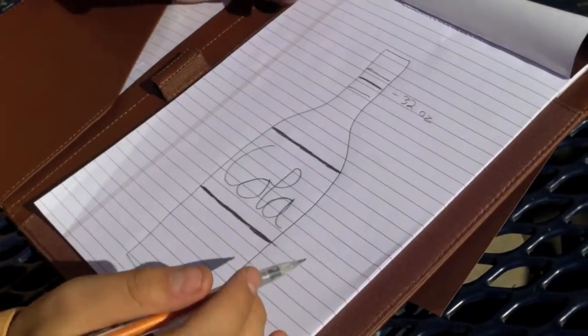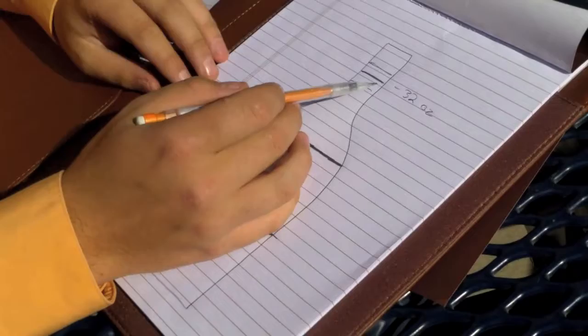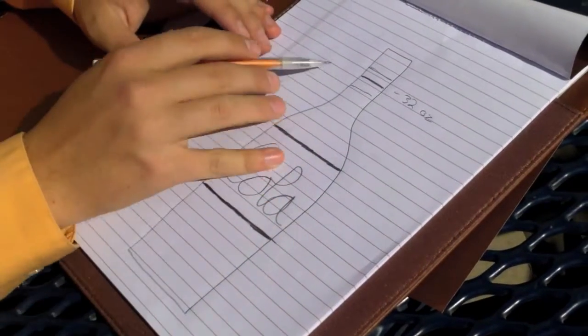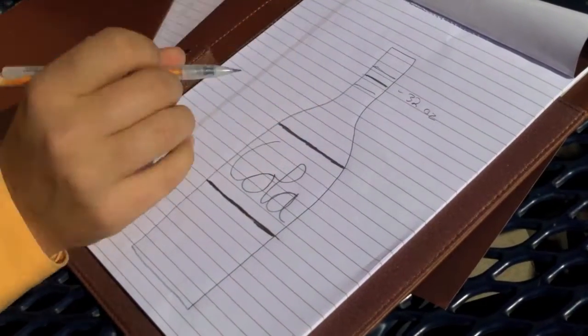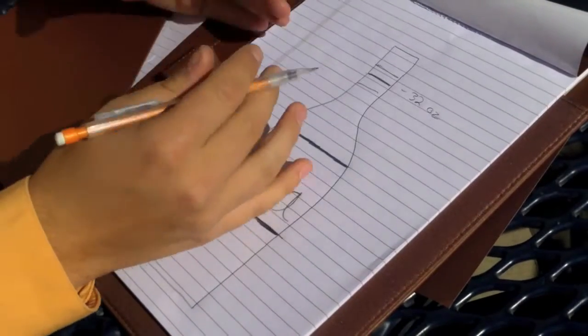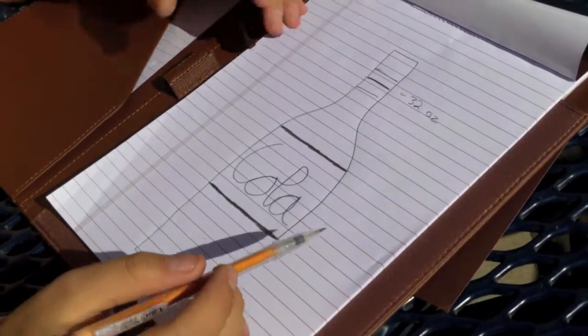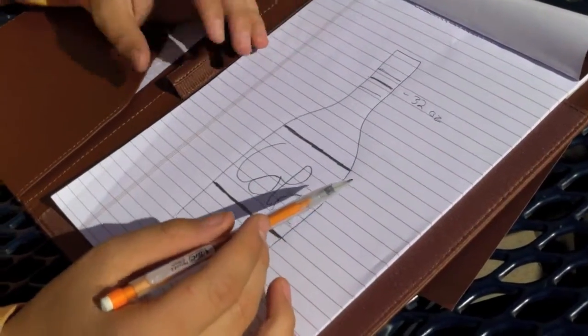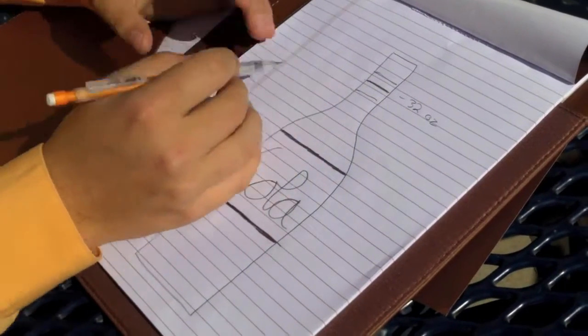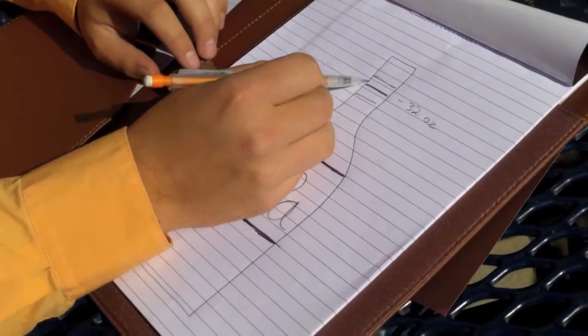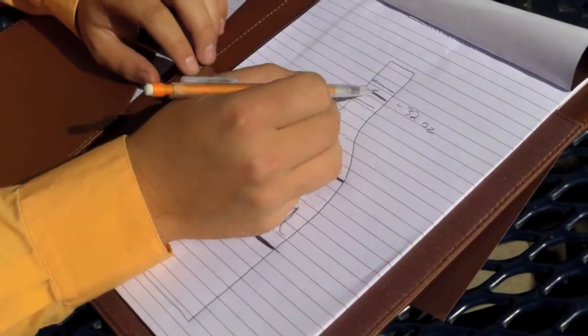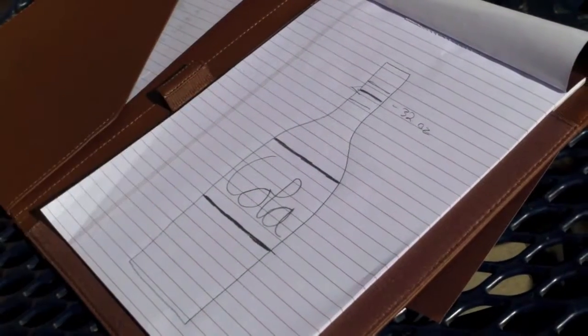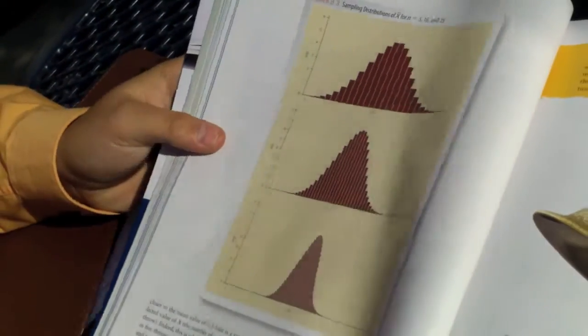Now, if he were to sell just one bottle, the probability that the cola bottle would hold exactly 32 ounces is fairly low. As he sells more and more bottles, say he sells 1,000,000 bottles, the mean of all the bottles sold is going to become more and more closely related to 32 ounces. This is further represented by the graph in the textbook on page 124.